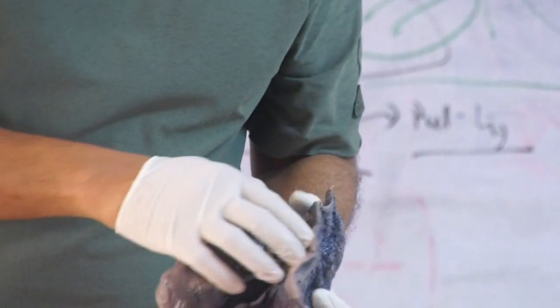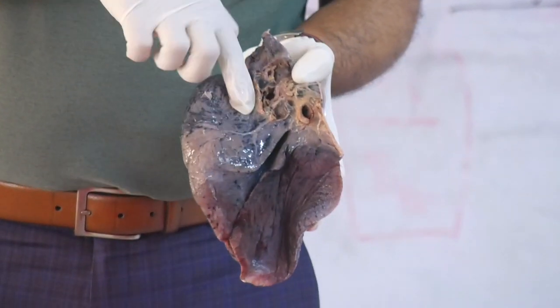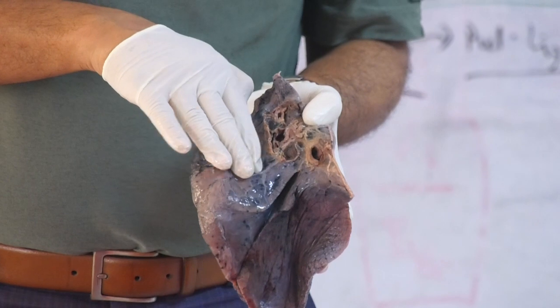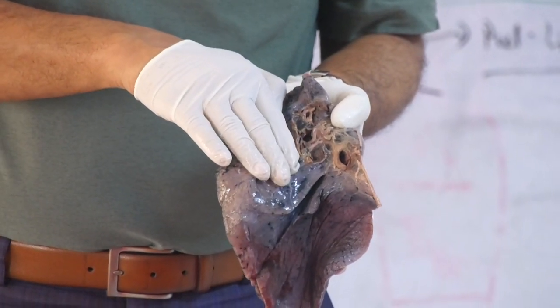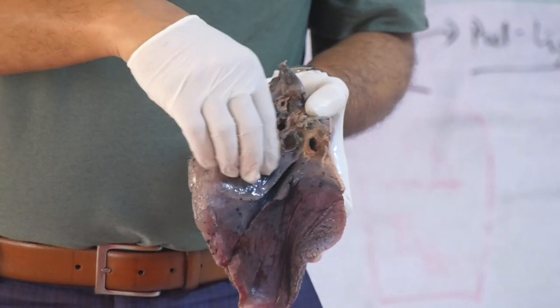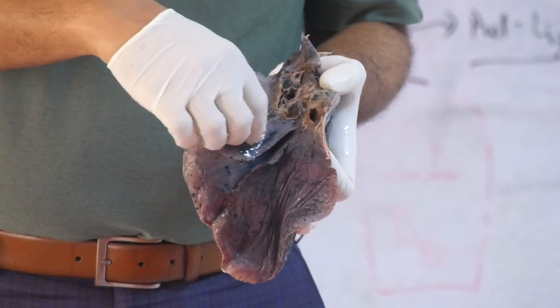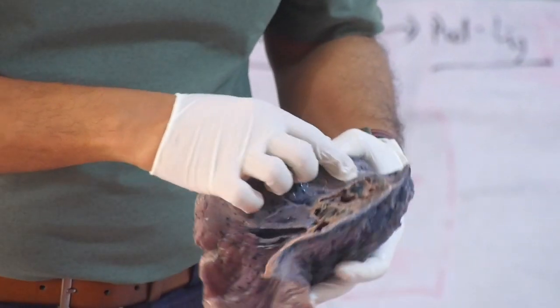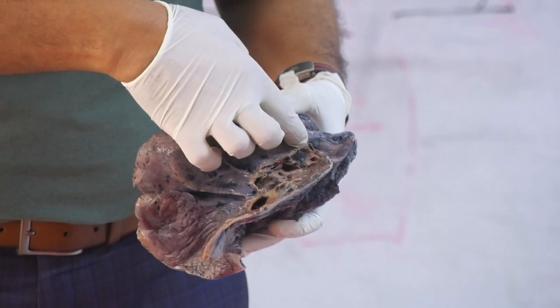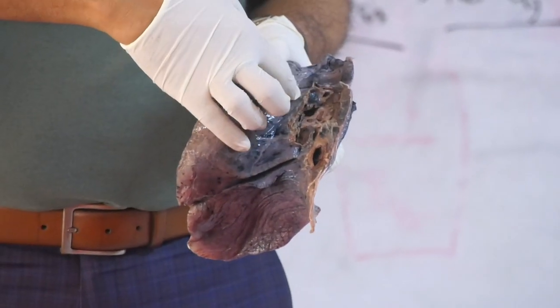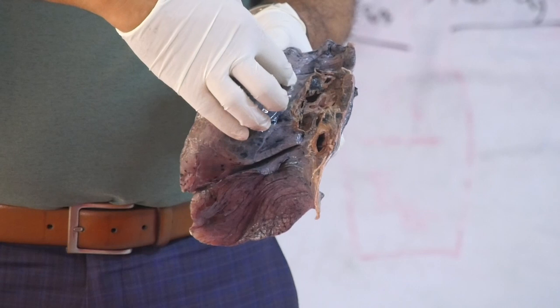Now in the mediastinal surface, this region is making a groove like structure. This is a groove which is made by the presence of the heart. So this is a cardiac impression or cardiac notch which will be there. Now out here you see a curved line. This will be the hilum. On top of the hilum we see a curved line over here.